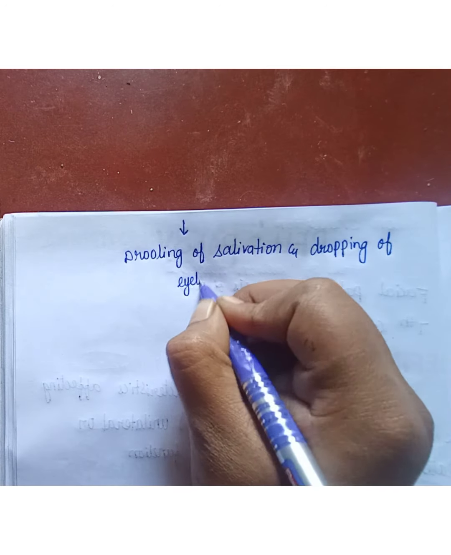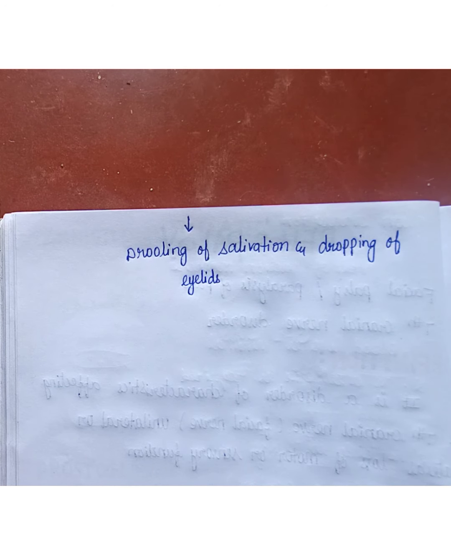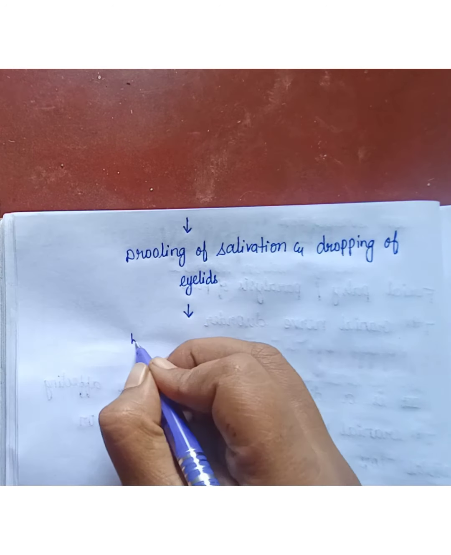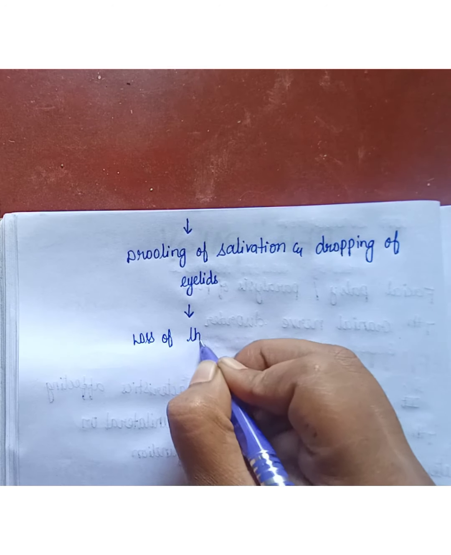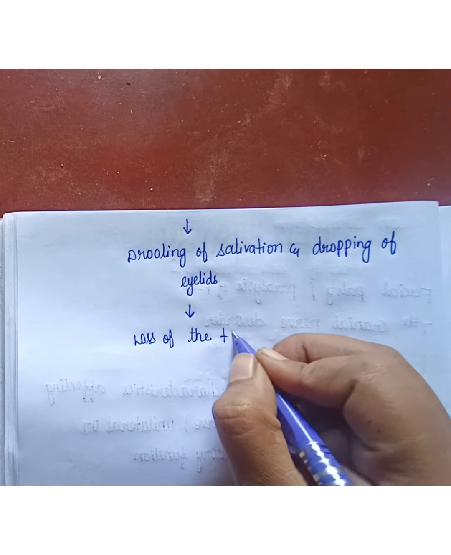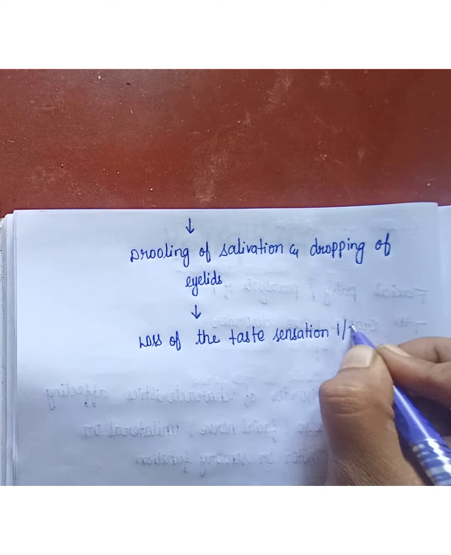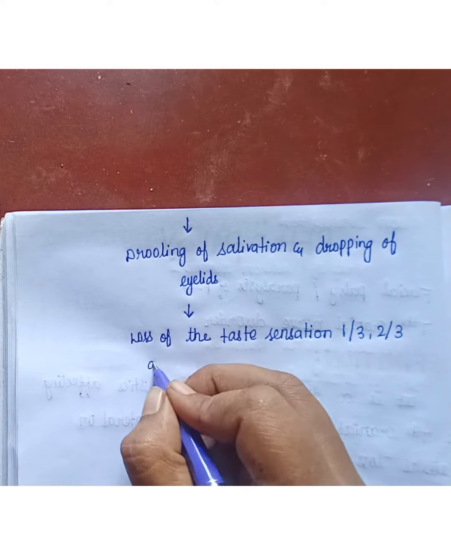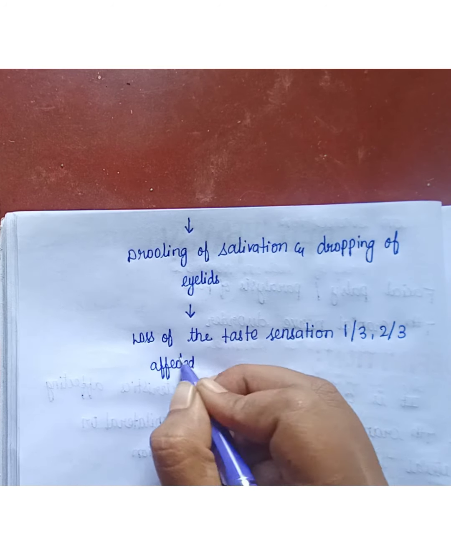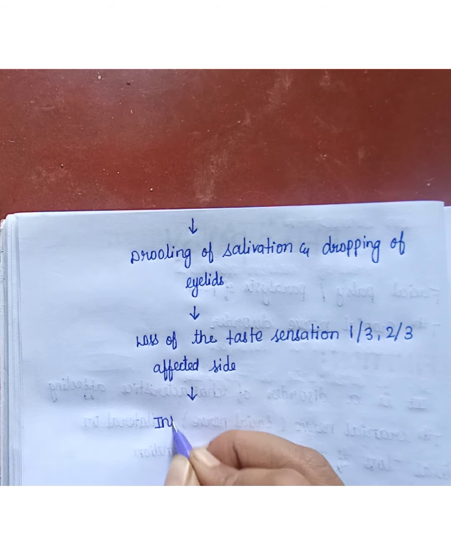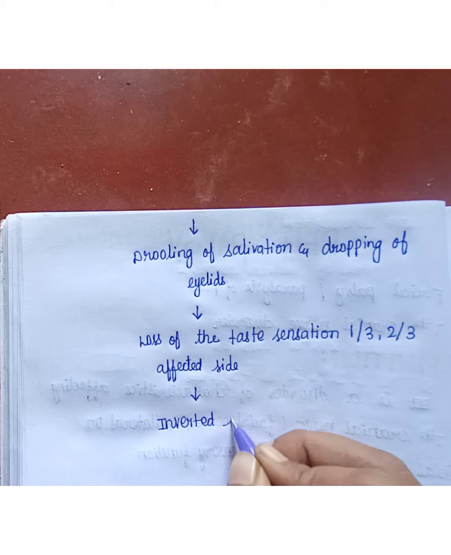Due to drooling of salivation and drooping of eyelids, there may be a loss of taste sensation in the affected side, it may be 1/3 or 2/3. Next it leads to inverted eyebrows.